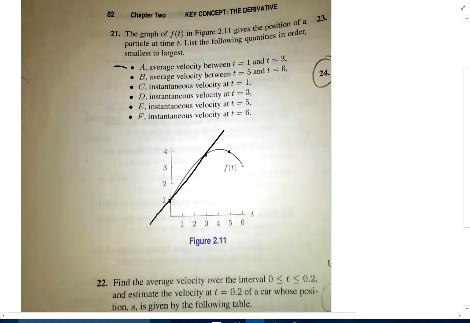So there's 5 and there's 6. So the average speed, or the average rate of change, let me draw it through them. So this is A, slope of that guy, slope of that guy. C, the instantaneous velocity at 1. So here's 1. That's the slope of the tangent line right there.